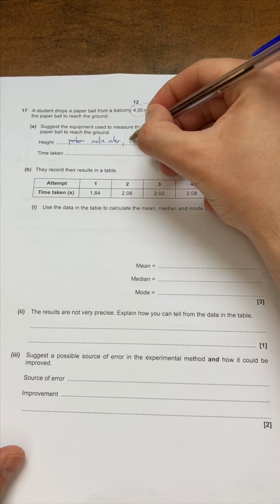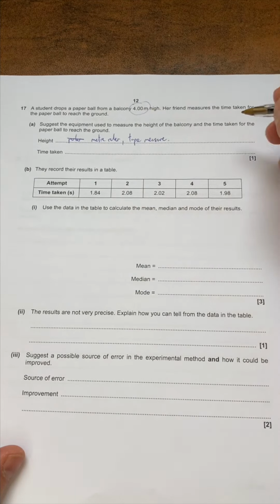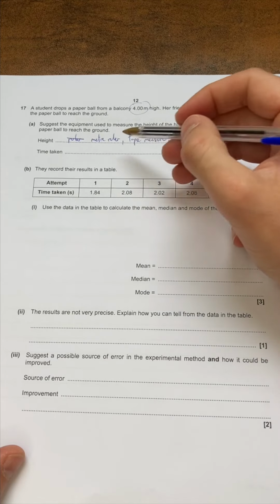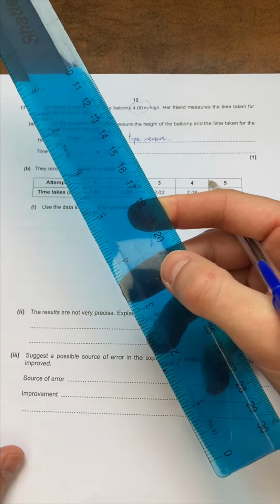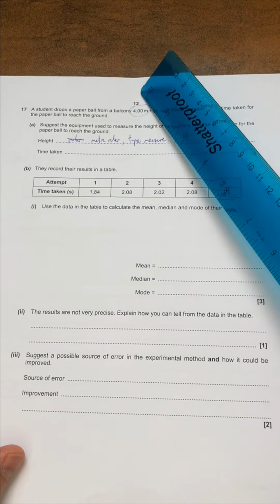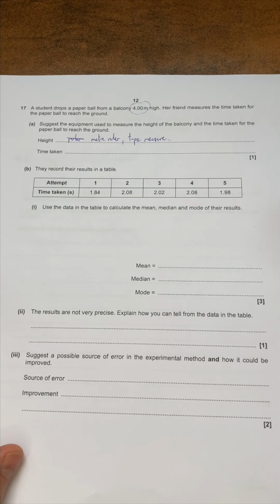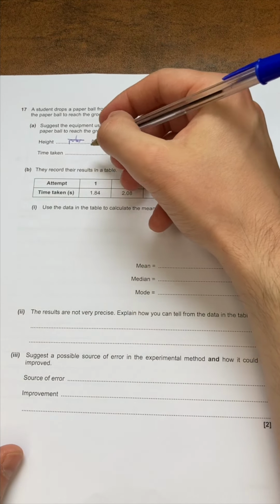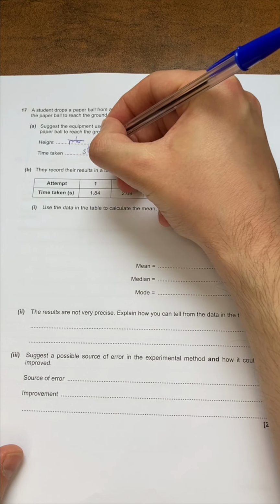Alternatively, a tape measure would do even better. So in hindsight, I recommend a tape measure over a meter ruler. A ruler by itself is going to be really tedious, especially if it's 4 meters. So avoid that trap. Time taken is slightly easier. We just need some kind of watch or a stop clock. So I'll put stop clock here.